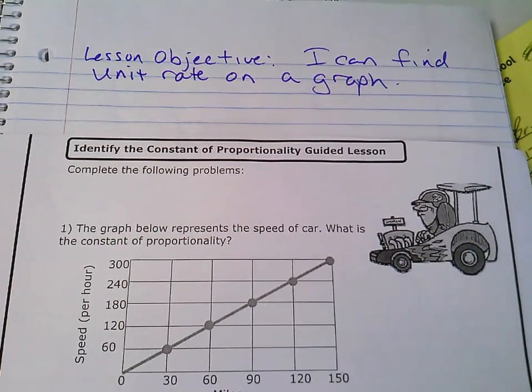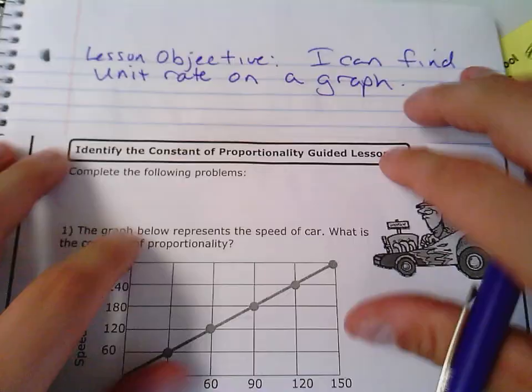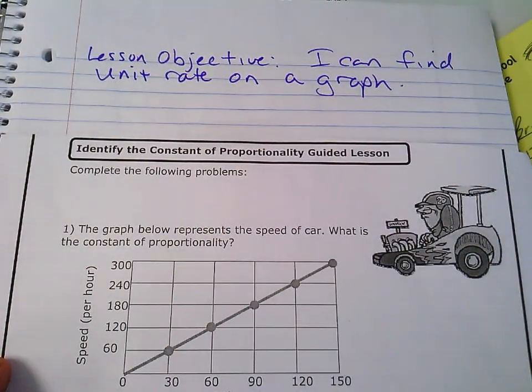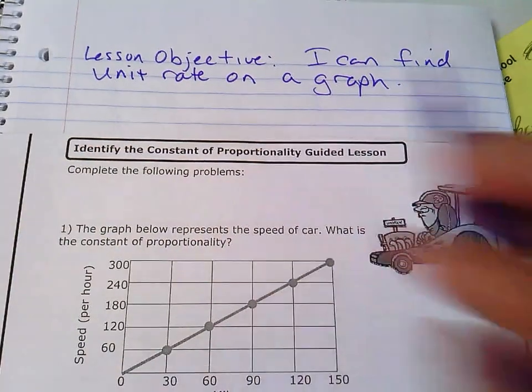We have a lesson video on how to find the unit rate on a graph. In your student booklets or your notebooks, you're going to write the lesson objective. Go ahead and hit pause and write it down. The lesson objective is: I can find the unit rate on a graph.